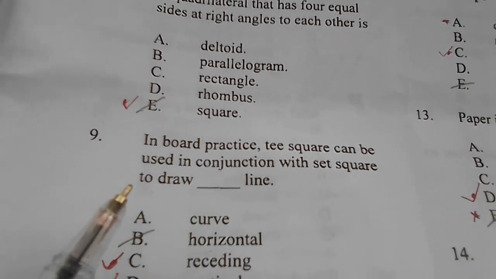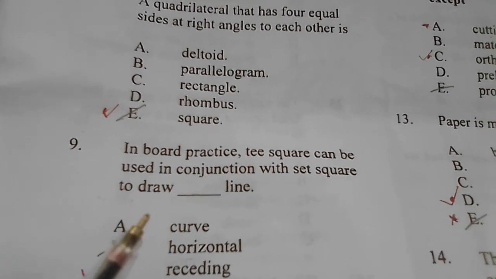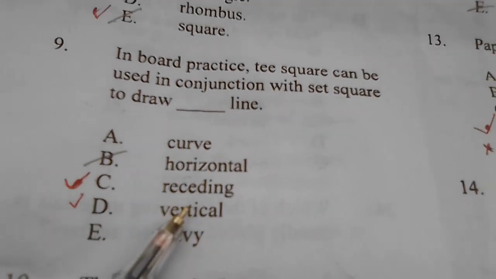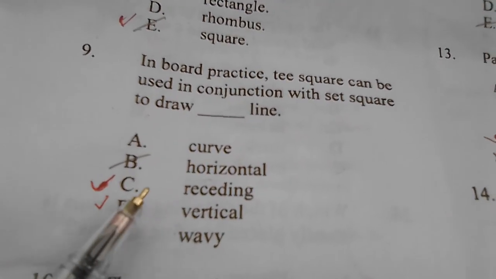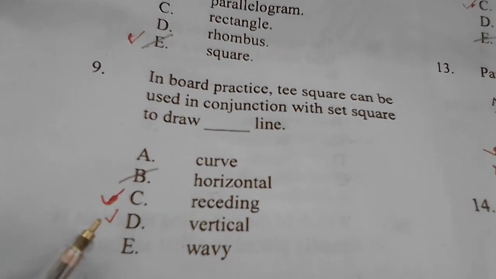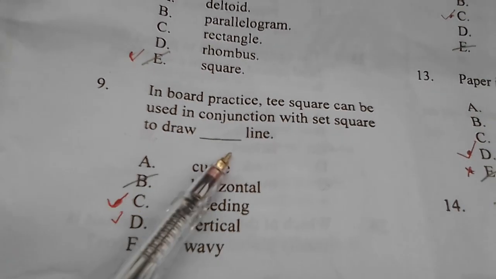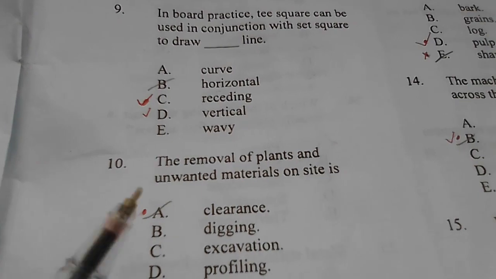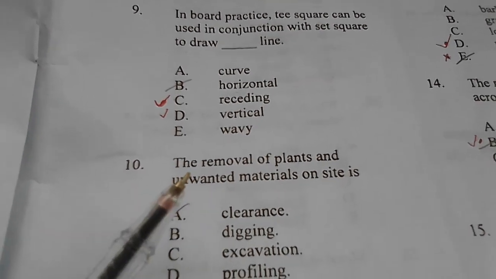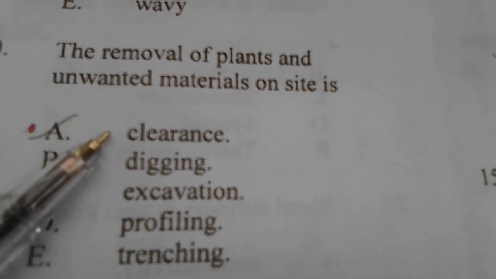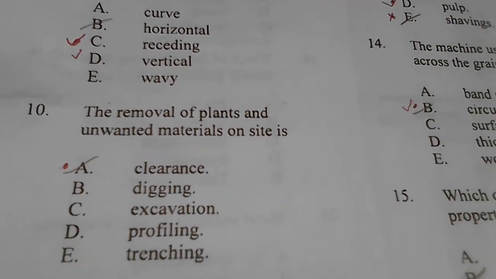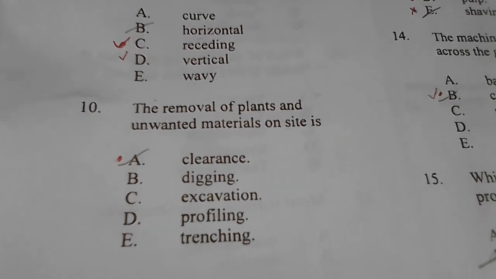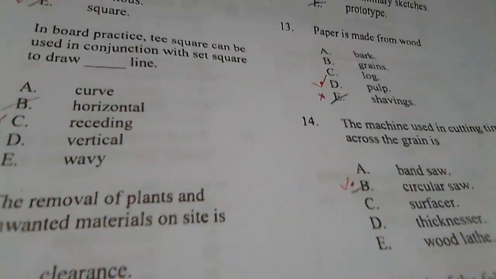Question 9. In board practice, the T-square can be used in conjunction with the set square to draw receding lines. You can say inclined lines. So we are using it to draw receding lines, inclined lines, diagonal lines. We can also use it to draw vertical lines, but in this case, we are picking option C, receding lines. Question 10. The removal of plants and unwanted materials on site is clearance. Option A is our answer, because if you want to do any work on site, before you can start the setting out, you need to clear your site, you clear the field.